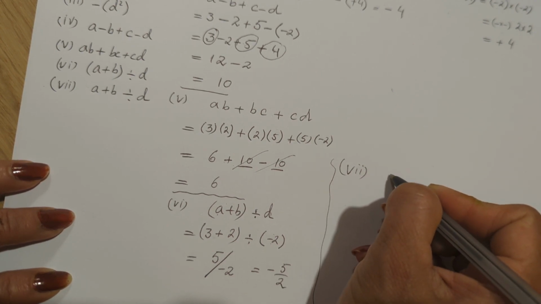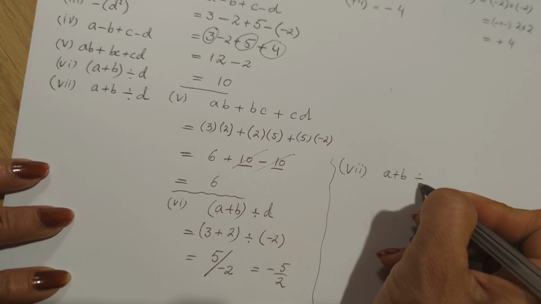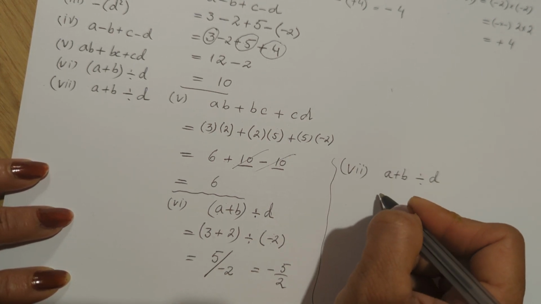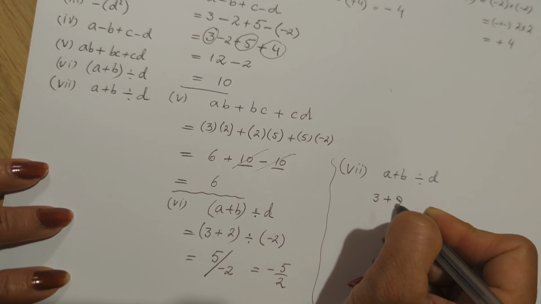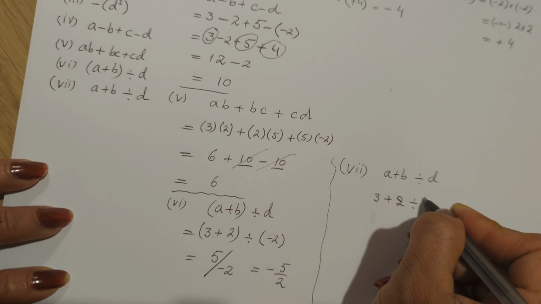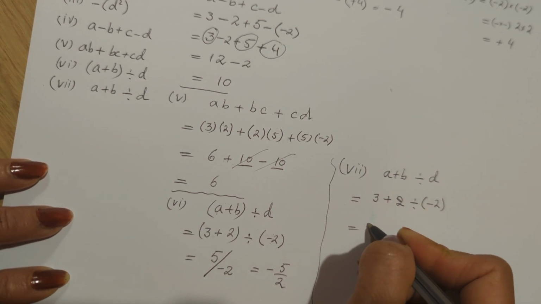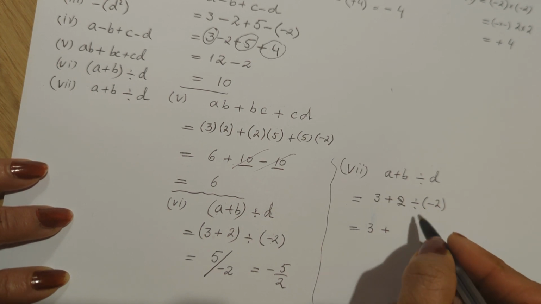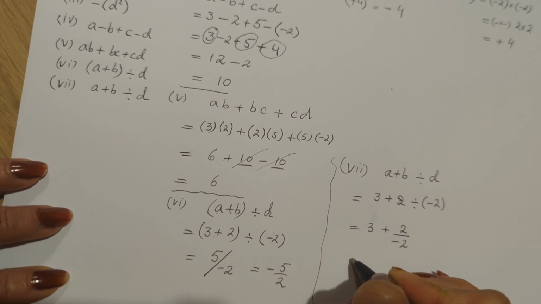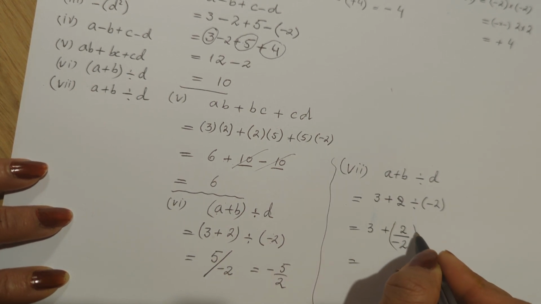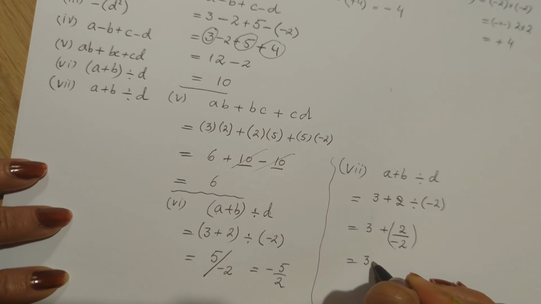A plus b, no brackets, and divided by d. So a value is 3, b value is 2, and d value is minus 2. In this case, what we will do, plus and minus will multiply each other, it will give you a minus sign.